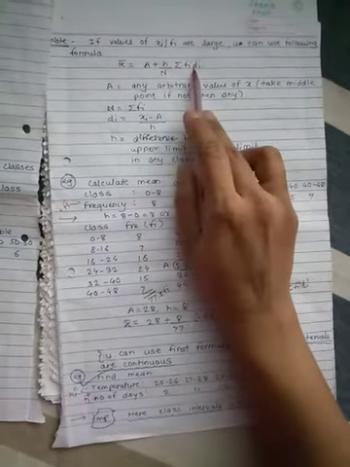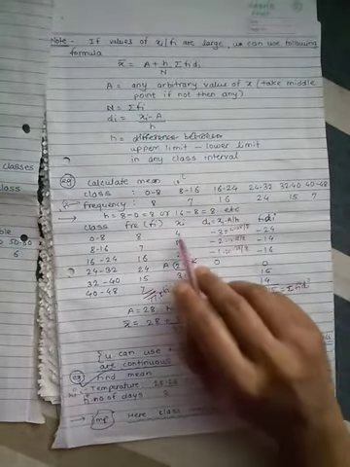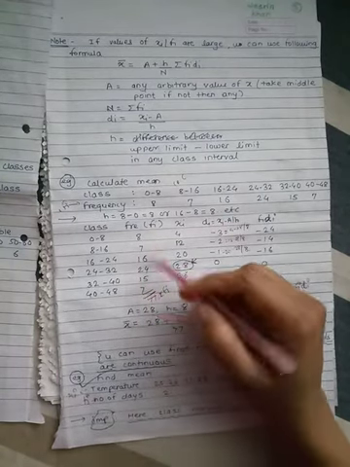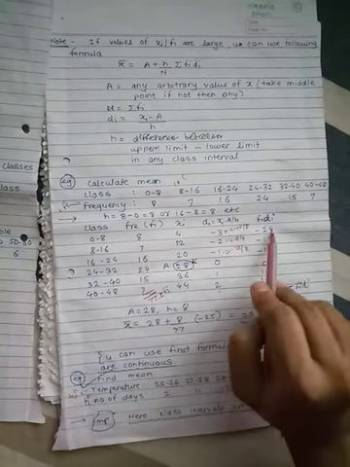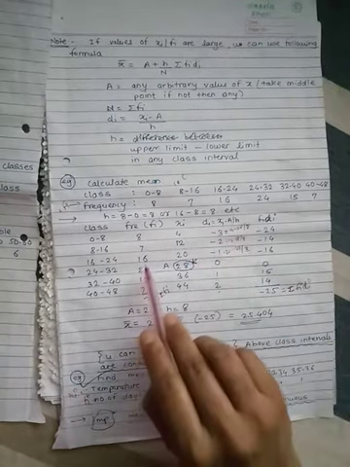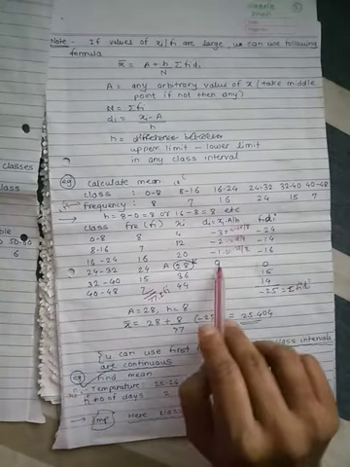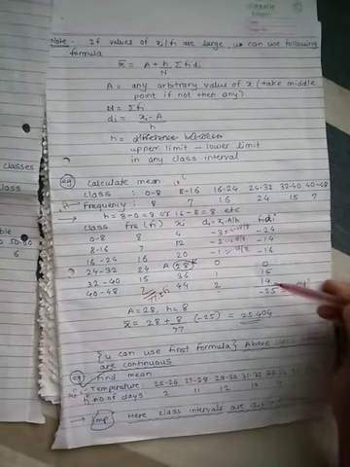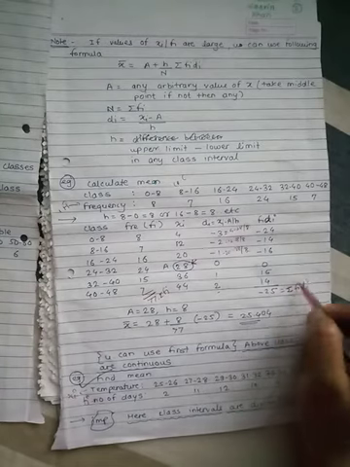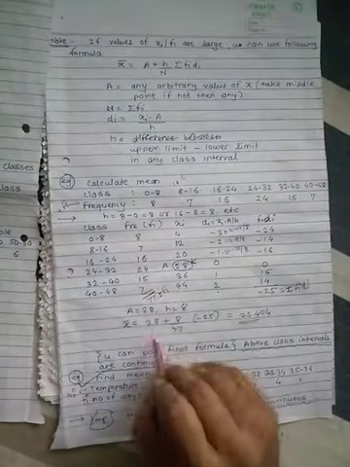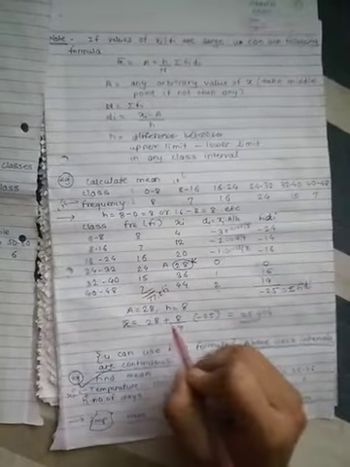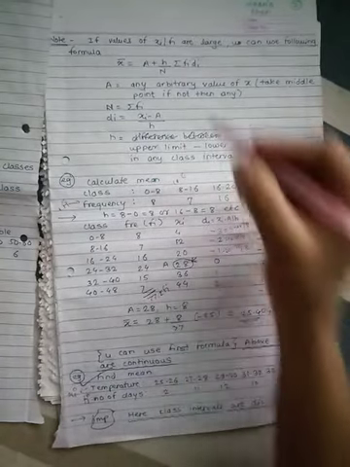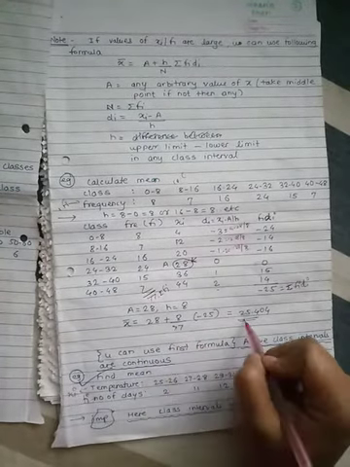Then we want fi di. The fi di column is obtained by multiplying the fi column with the di column. So 8 into minus 3 is minus 24, 7 into minus 2 is minus 14, 16 into minus 1 is minus 16, 24 into 0 is 0, 15 into 1 is 15, 7 into 2 is 14. Adding these fi di values, we get minus 25, that is the summation of fi di. Put this value in this formula: a value is 28 plus h value is 8, capital N is summation fi, that is 77, into summation fi di, which is minus 25. Solve this, and we get the x bar value.